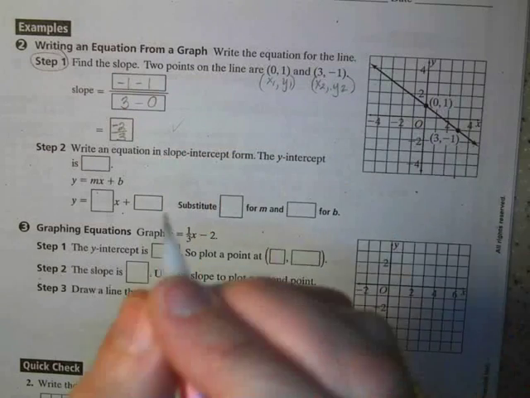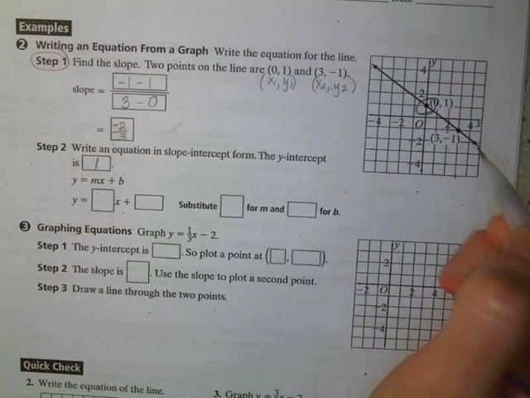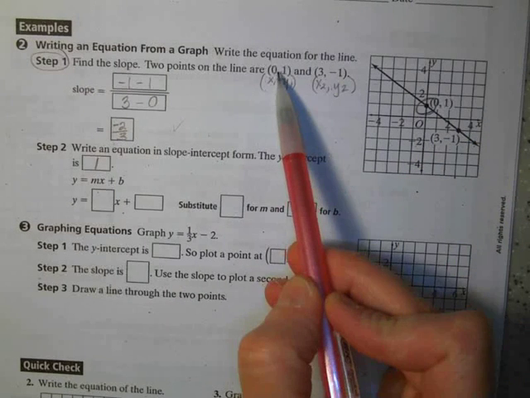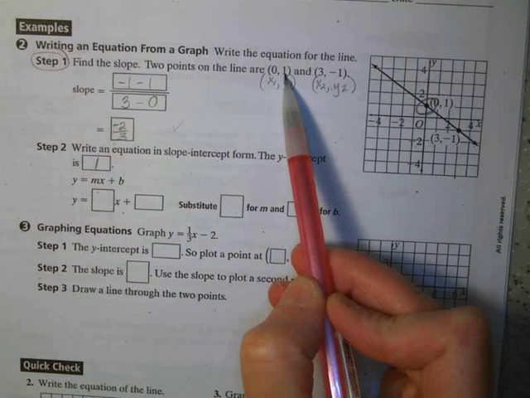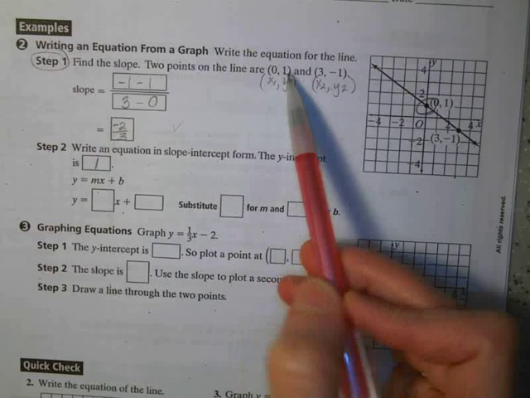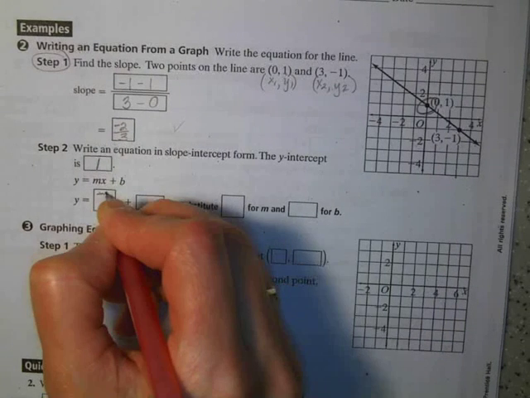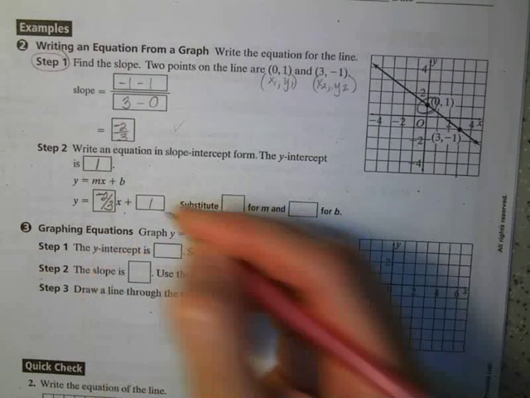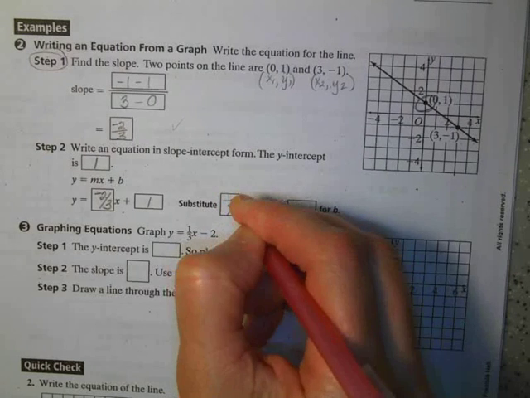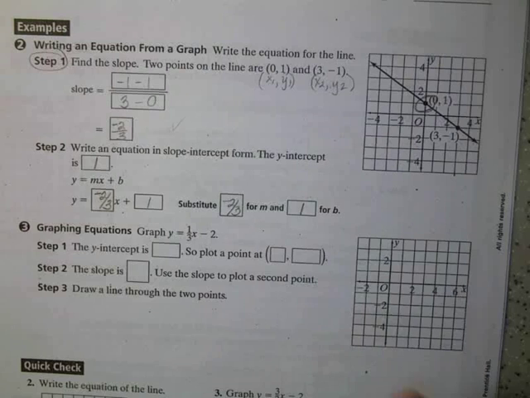Okay, write an equation in the slope-intercept form. The y-intercept is 1. I can tell that by looking at the graph over here. Also, because I have an ordered pair where x is 0 and y is something else, the y-coordinate is going to be the y-intercept. So y equals mx plus b, so negative 2/3 is the slope, plus 1. Okay, so we're going to substitute in negative 2/3 for m and 1 for b.